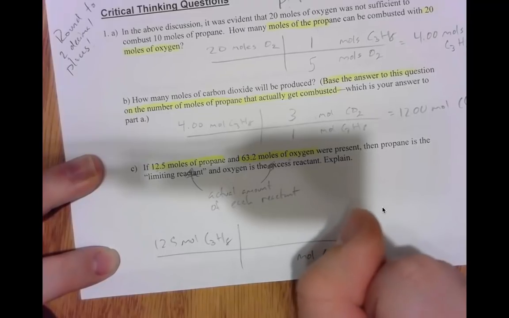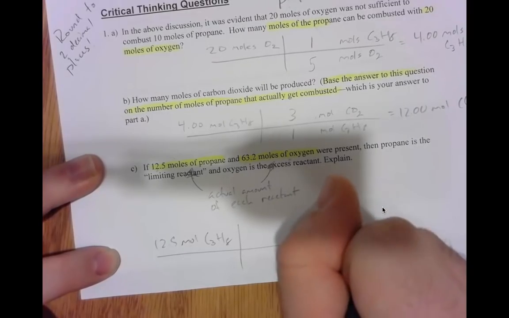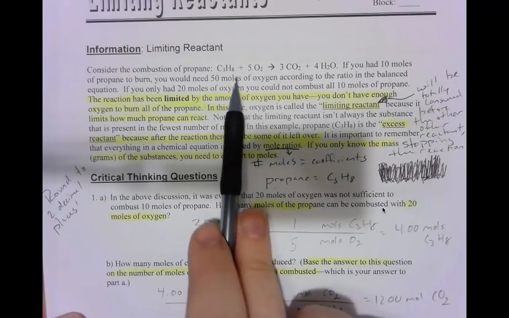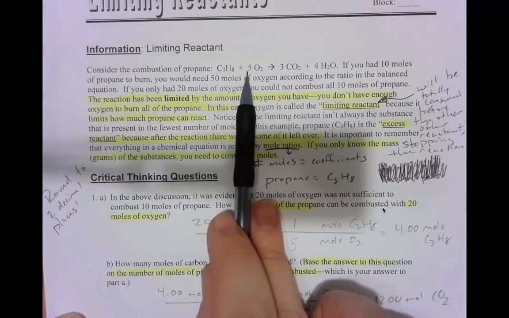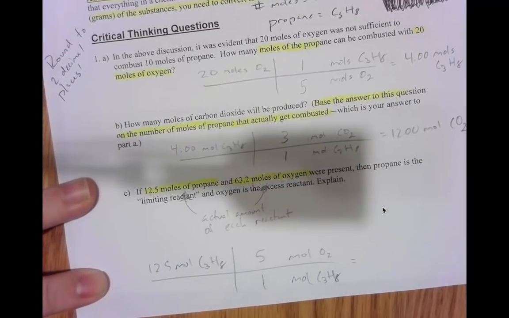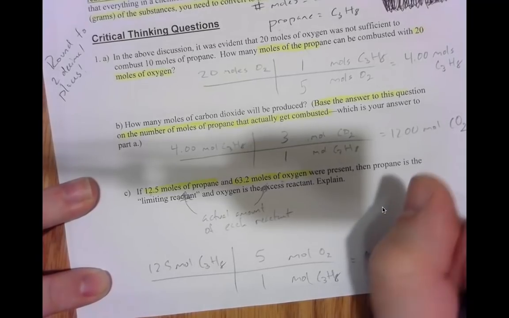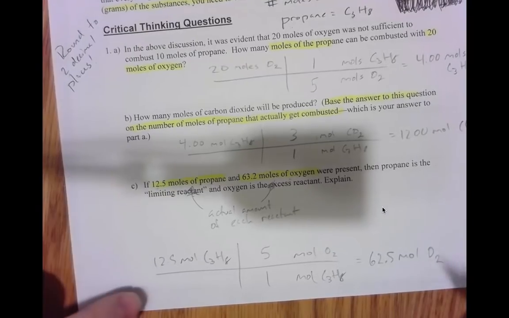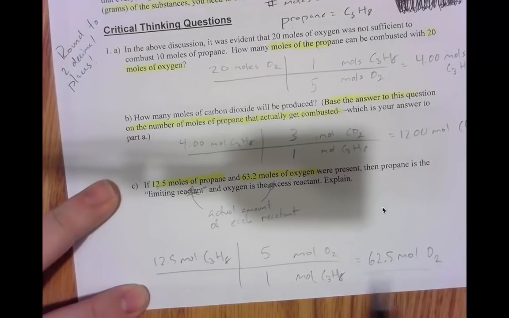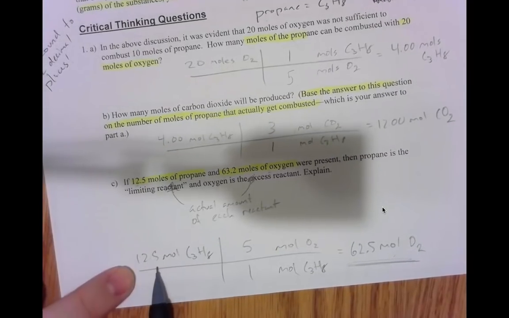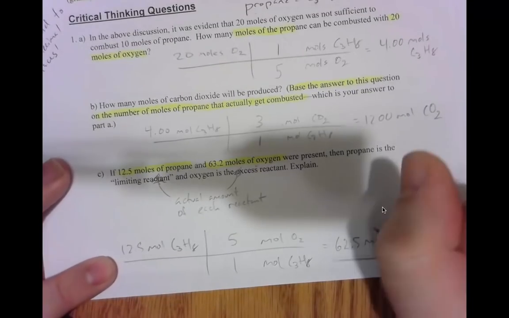So we put our moles of propane on the bottom, our moles of oxygen on the top. We see that it's a mole-to-mole conversion, so we go back up and we look at our coefficients. 1 mole of propane, 5 moles of oxygen. So we put a 5 next to moles of O2. We put a 1 next to moles of C3H8. Once we solve this, we see that there's 62.5 moles of O2. So theoretically, this 62.5 is how much oxygen you actually need if you have 12.5 moles of propane.